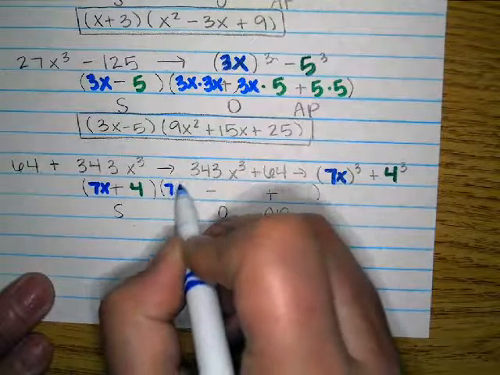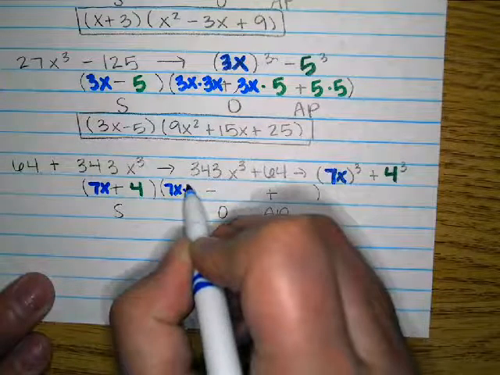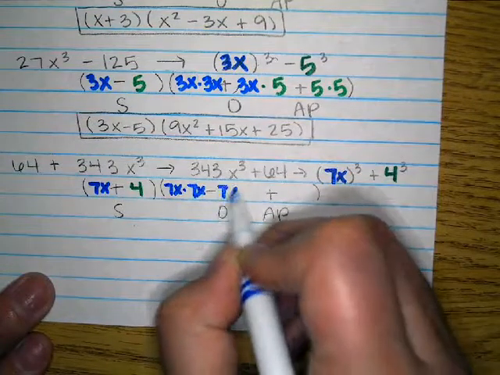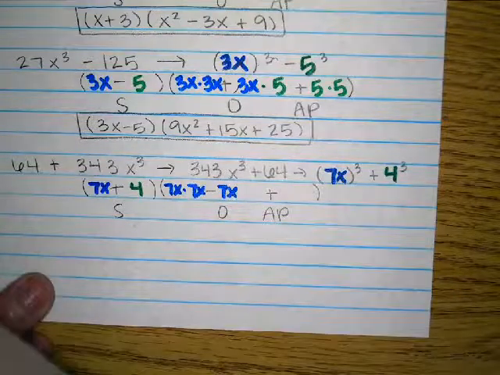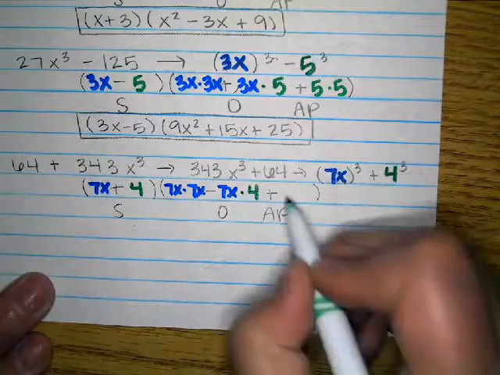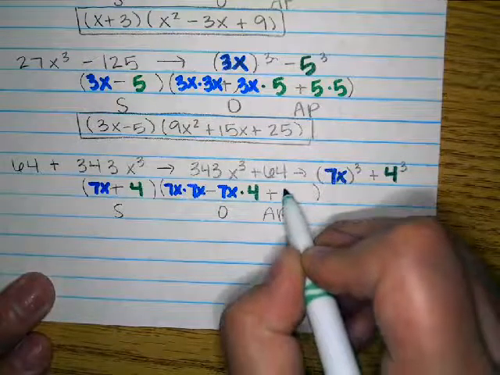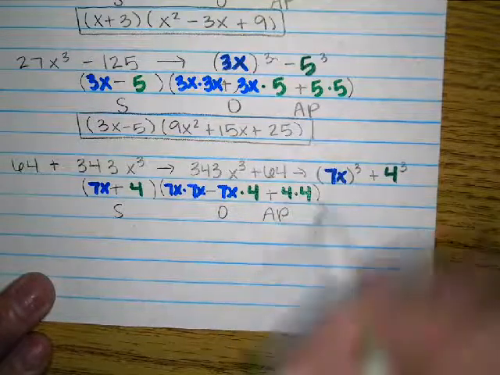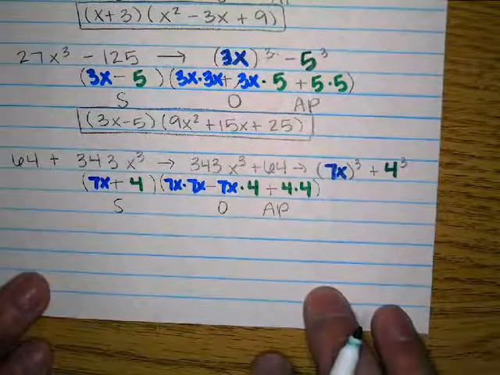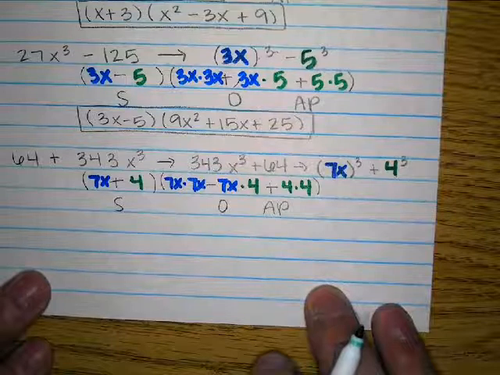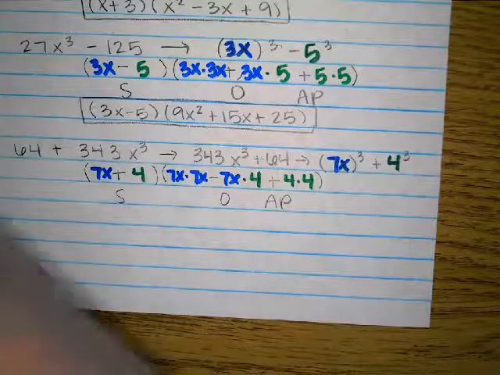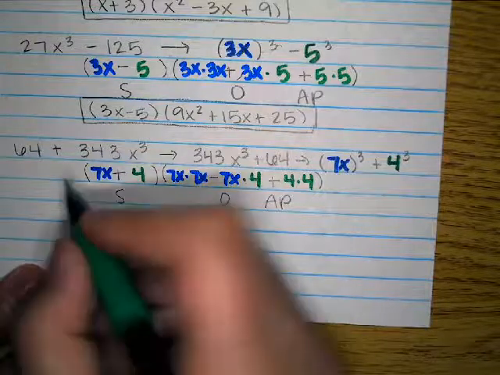Okay. And then what about over here? Okay. How are we doing following the pattern? Good? Okay. So we have 7x plus 4. And then what do we have?